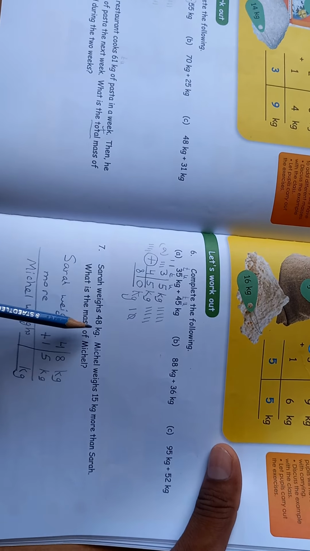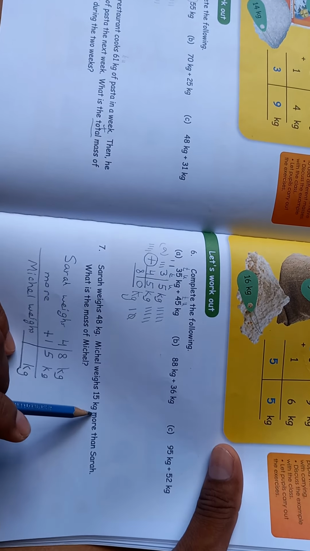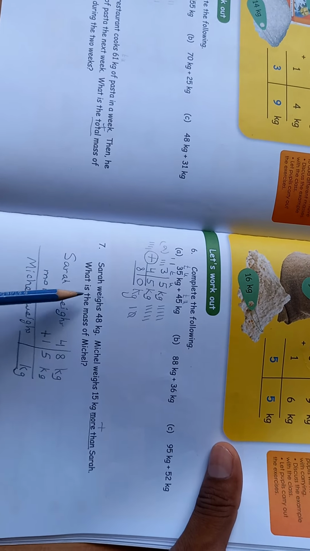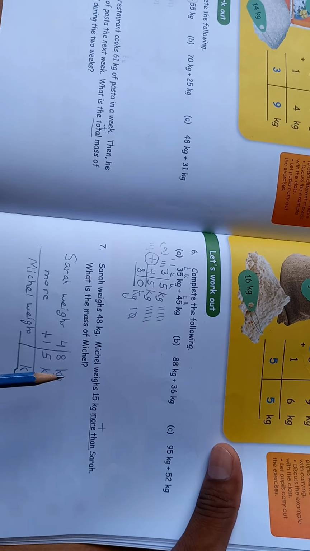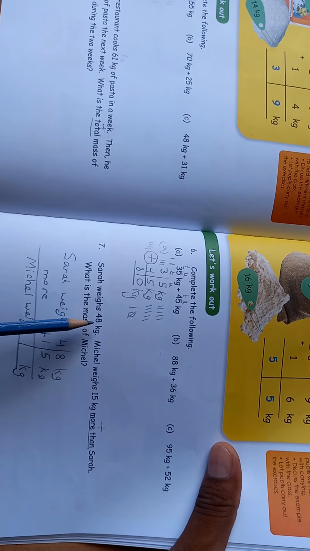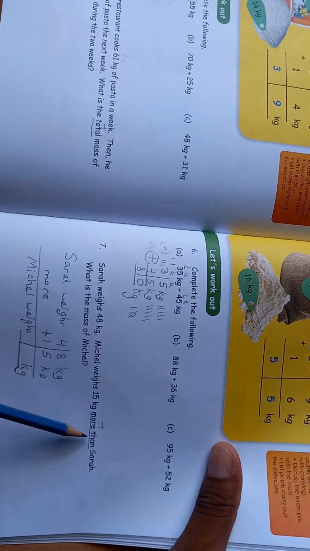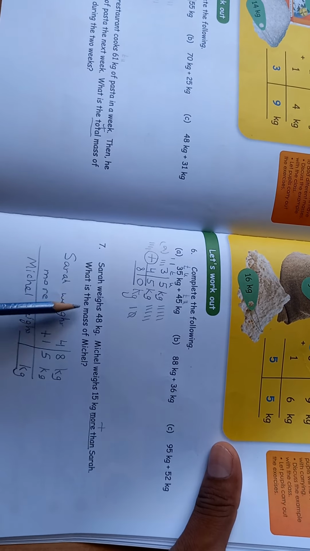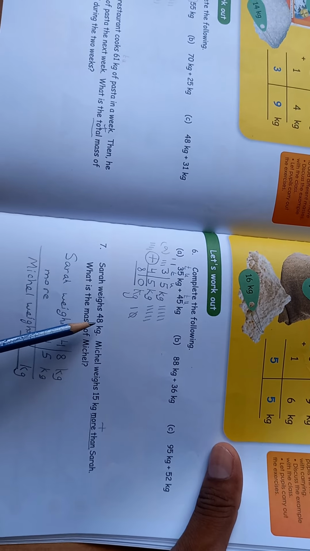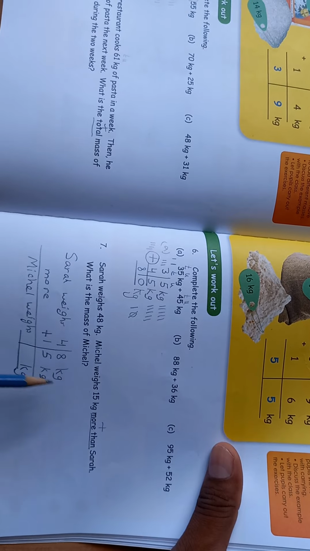Sarah weighs 48 kilograms. Michelle weighs 50 kilograms more than Sarah. Yes, more than, so you have to do addition. What is the mass of Michelle? I repeat, let's read together. Sarah weighs 48 kg. Michelle weighs 15 kg more than Sarah. What is the mass of Michelle? Sarah's weight has been given here, it is 48. There are more for Michelle, which is 50 kilograms more.